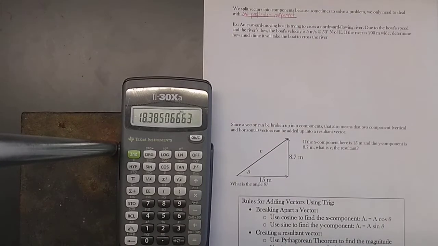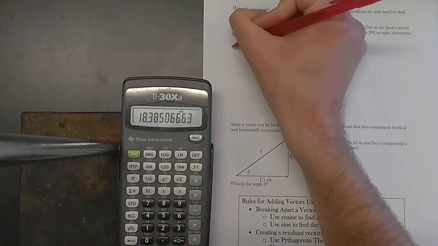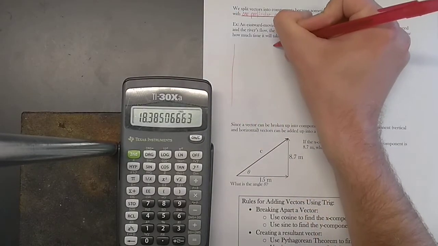An example would be this. An eastward moving boat is trying to cross a northward flowing river. So the boat's trying to go directly east. The river is flowing to the north. Due to the boat's speed and the river's flow, the boat's velocity is 5 meters per second at 53 degrees north of east. If the river is 200 meters wide, determine how much time it will take the boat to cross the river. Here's a picture of what we're talking about.